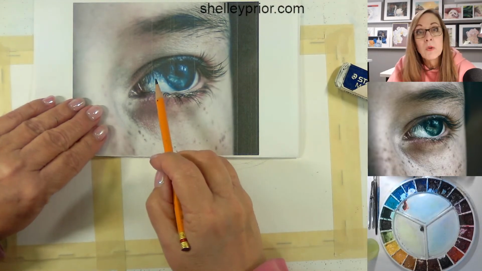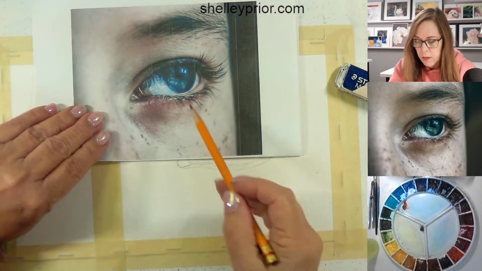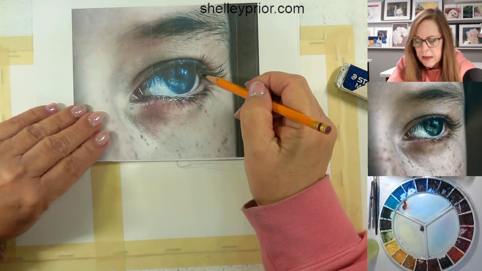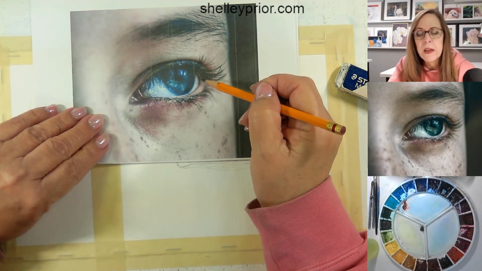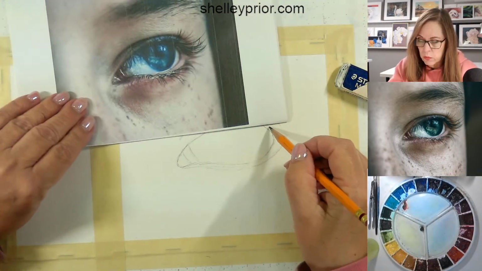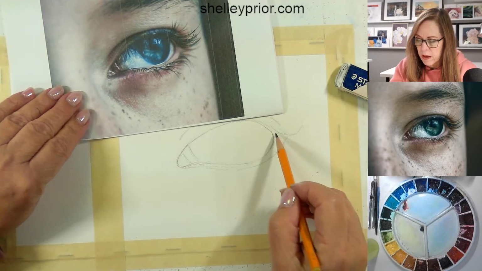You'll notice we don't even see that thickness on the upper lash or upper lid, right? We don't see that thickness, not until we get right over here. And even over here in the corner, we see lashes that are covering a lot of that. So these lashes that are going to come down, they're really going to kind of cover that up.